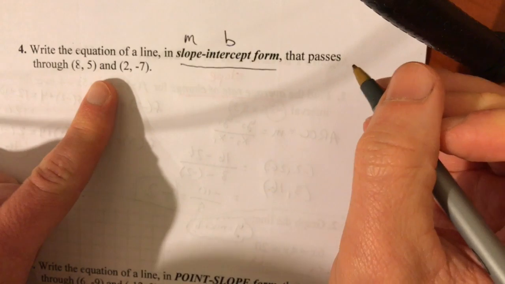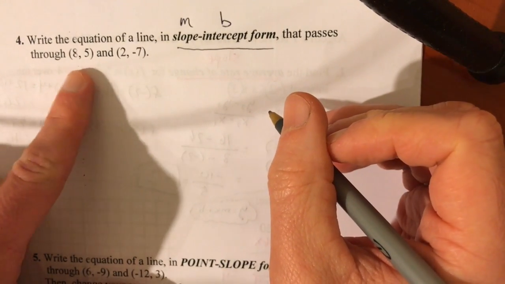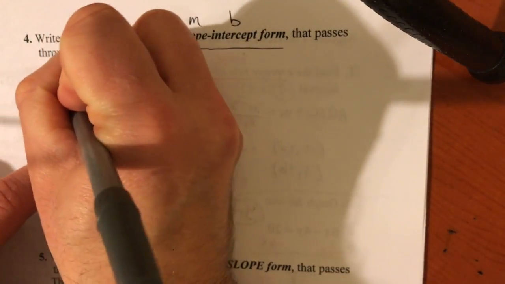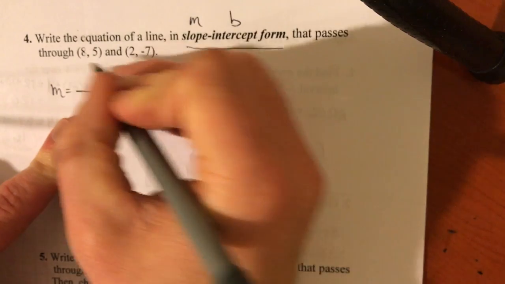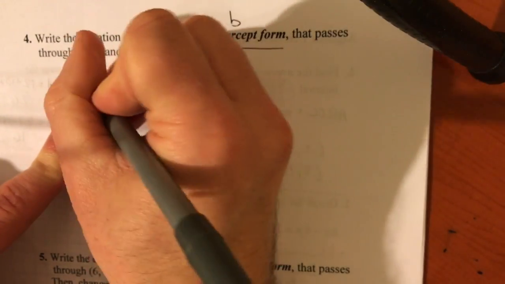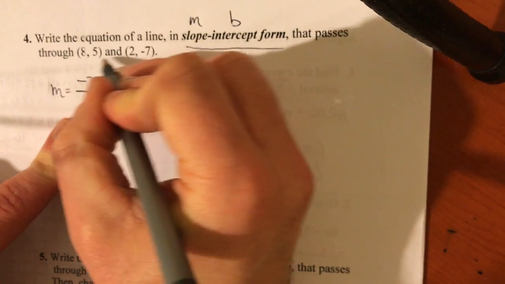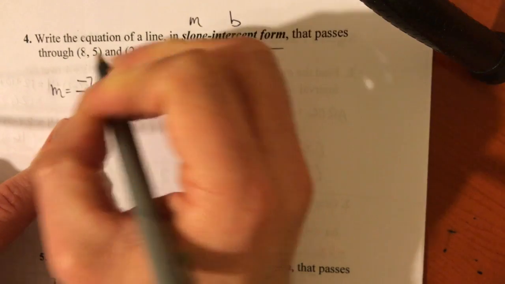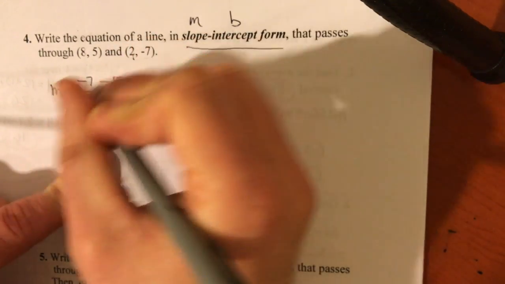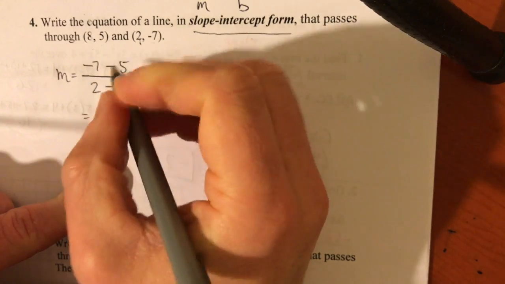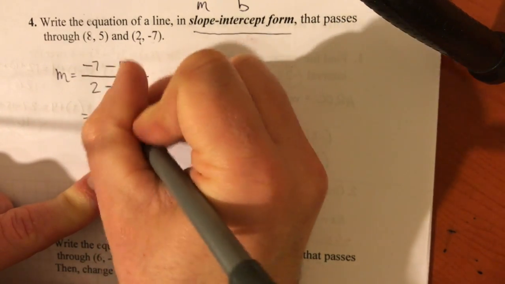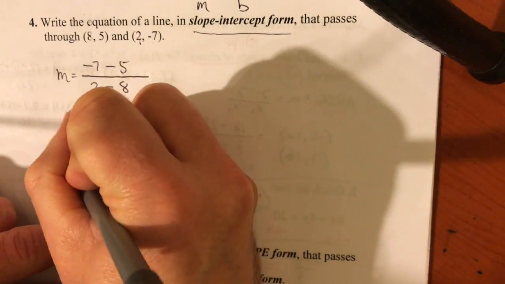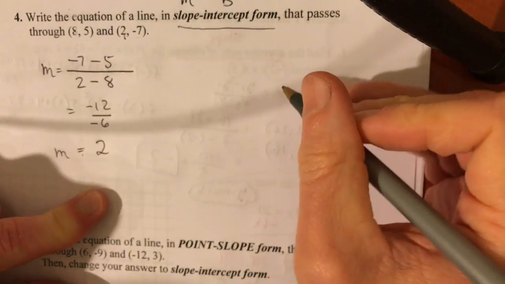And I don't have either right now, so if you have 2 points, probably the easiest thing to do is let's get the slope right off the bat. Again, doing that slope formula, y2 minus y1. So negative 7 minus 5, or you could do 5 minus negative 7. But if I start with negative 7, then I have to start with this as my x value, 2 minus 8. And then simplify. Negative 7 minus 5 is negative 12. 2 minus 8 is negative 6. Negative divided by negative is positive. 12 divided by 6 is 2. There's your m. So you've got your slope right now.